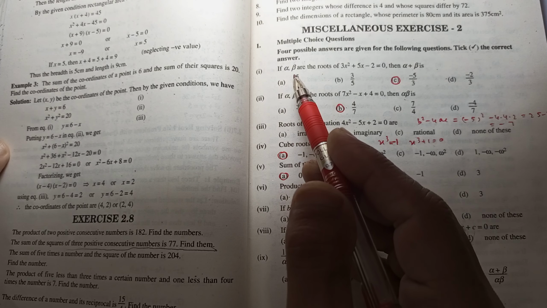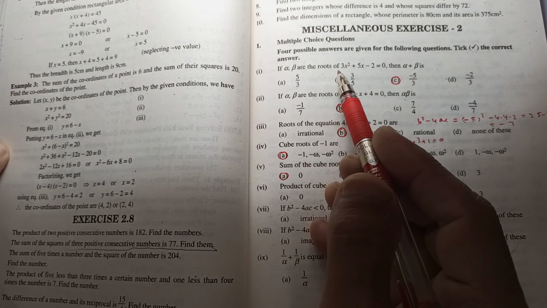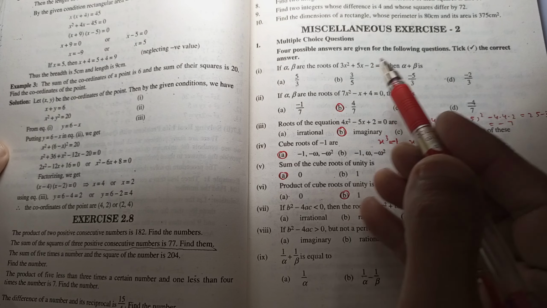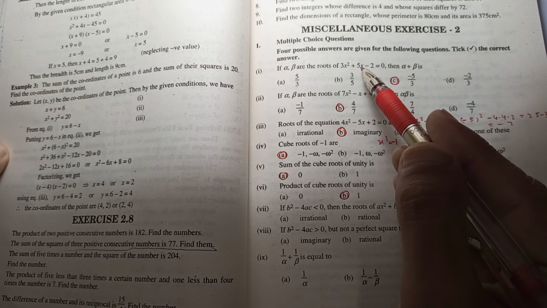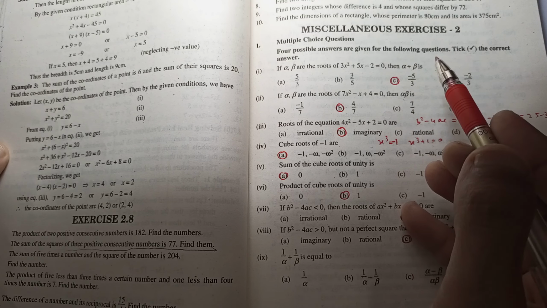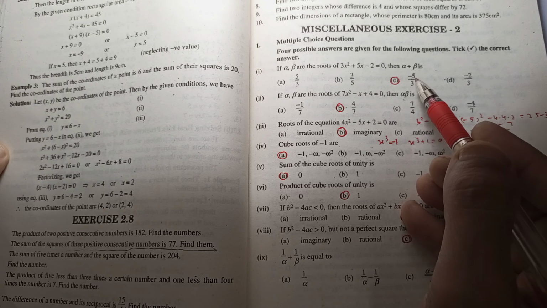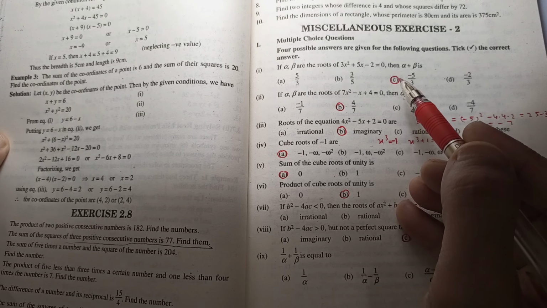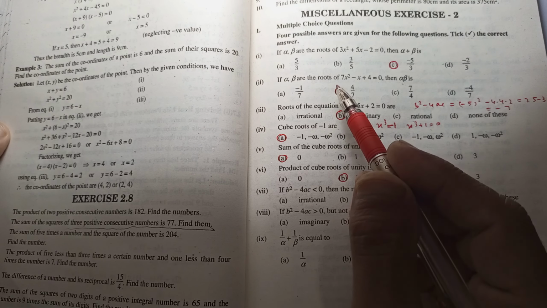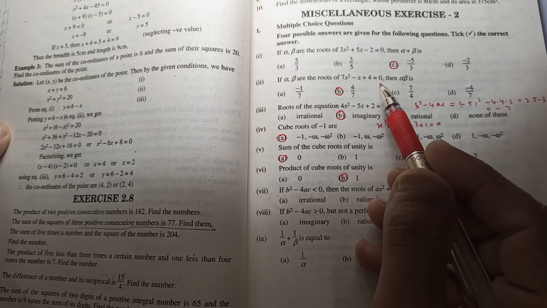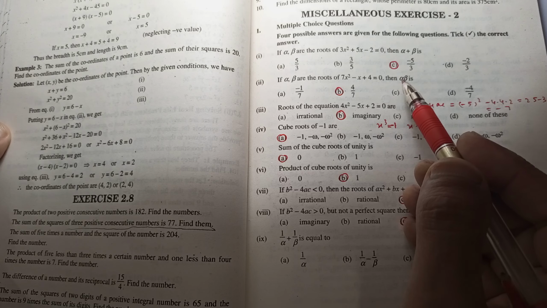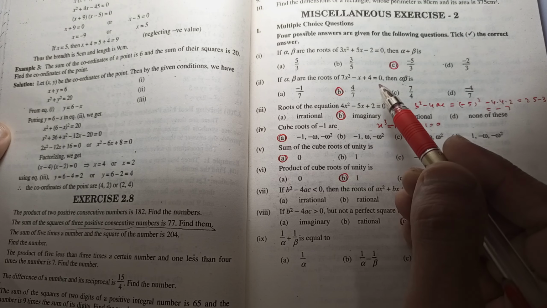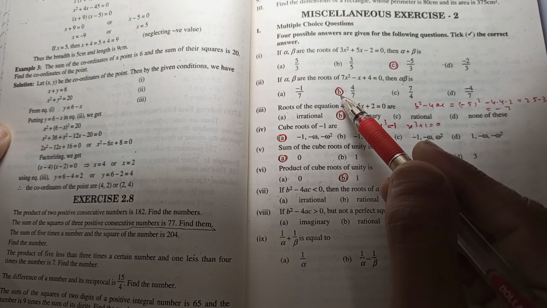First part. If alpha, beta are the roots of the equation, then alpha plus beta. Student, we know that alpha plus beta is equal to minus b by a. Here b is 5 and a is 3, so the answer comes out to be minus 5 by 3. Option C is correct. Second, if alpha, beta are the roots of the equation, then alpha into beta. Alpha into beta is equal to c by a. C is 4 and a is 7, so the answer is 4 by 7. Option B is correct.